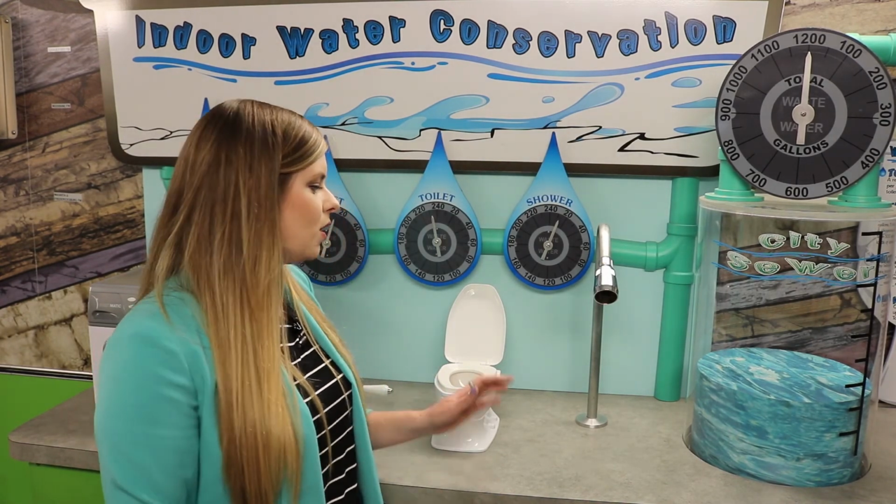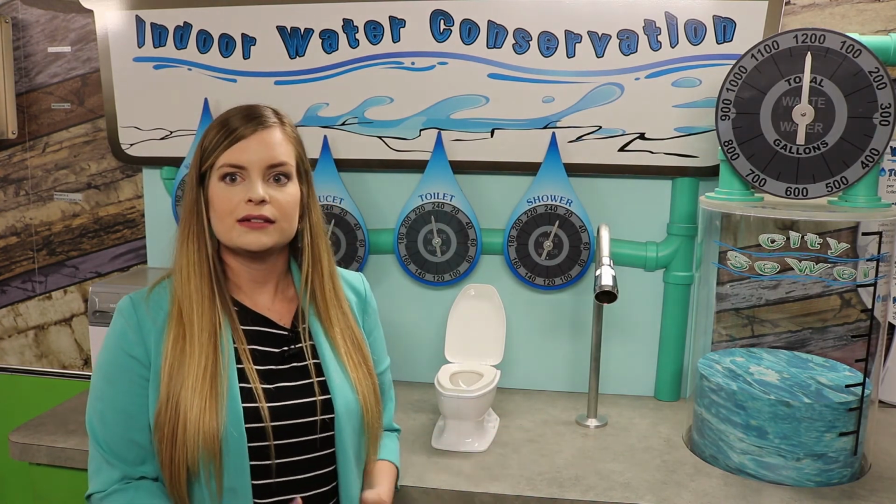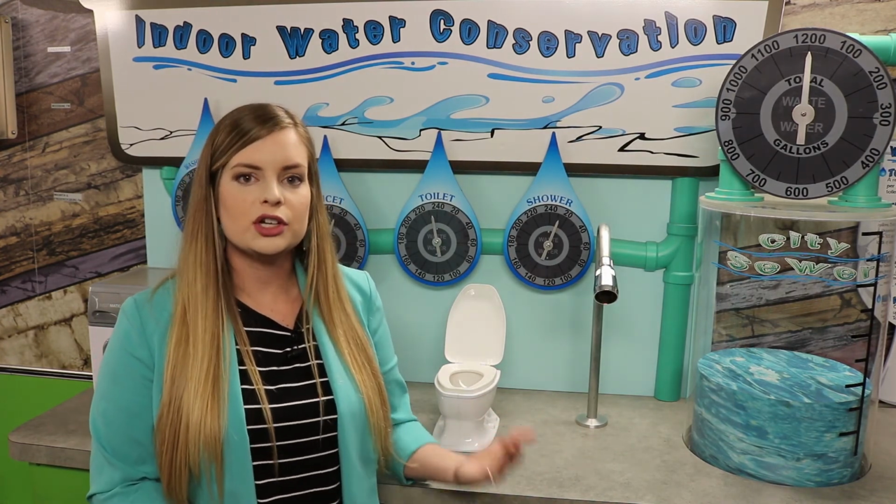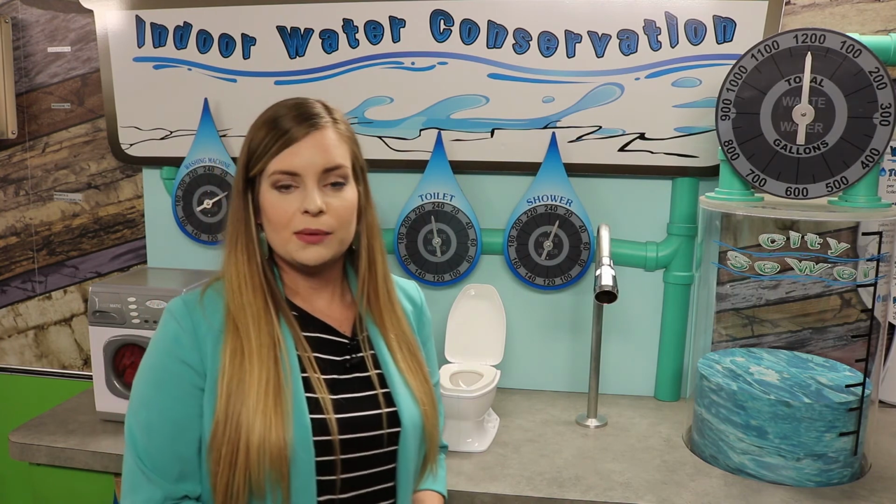So all of this water is used by us. It goes down the drain, we flush the toilet, and we think, okay, we are done with that water. It's out of sight, out of mind. But that water still has a journey that it has to go on after we're done with it. So that's why it's so important that we are careful about what we put down the drain and what we flush, because that water is either going to go to our city sewer or it might go to a septic system depending on where you live and what type of plumbing you have.